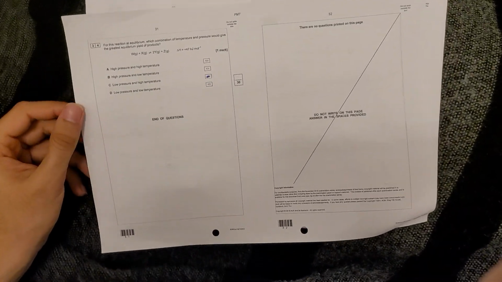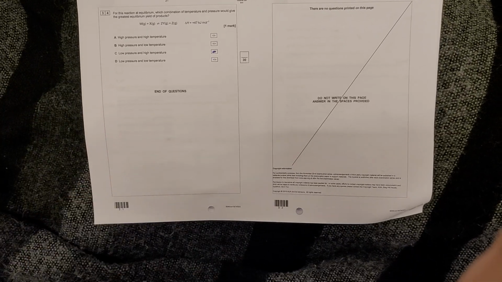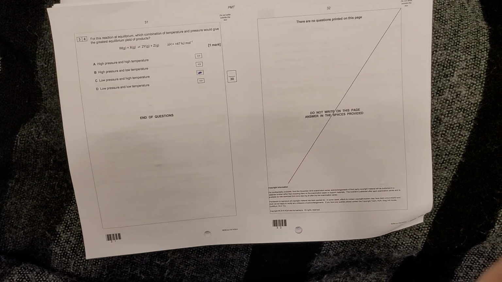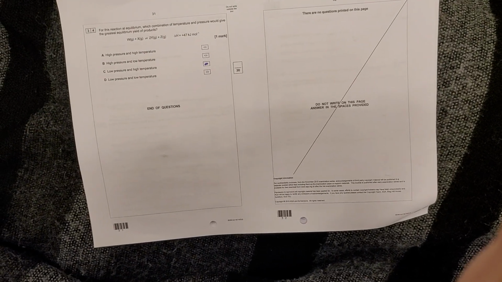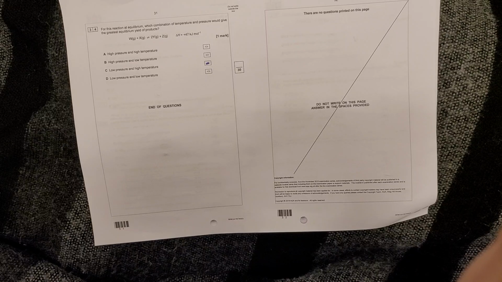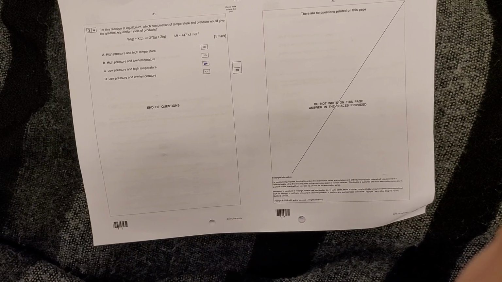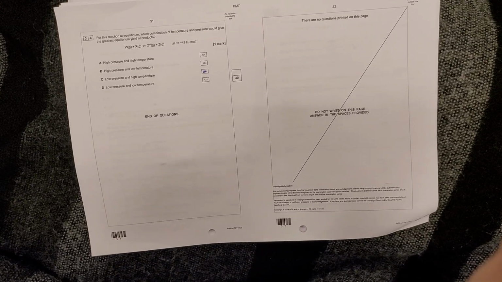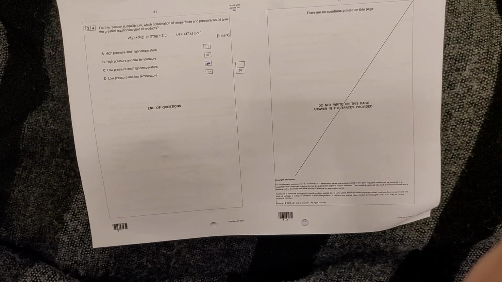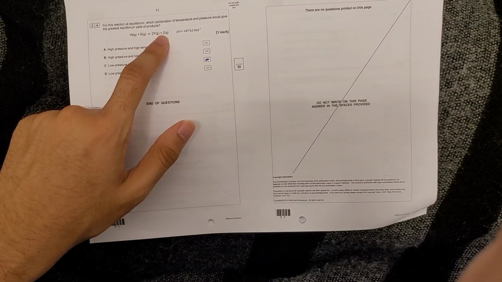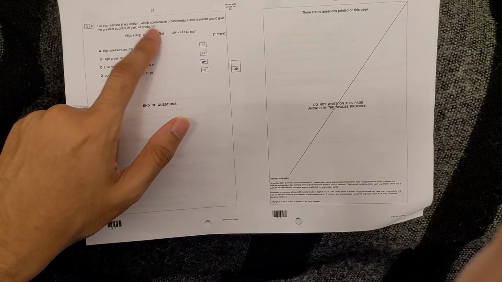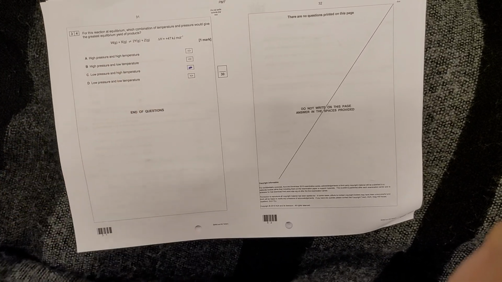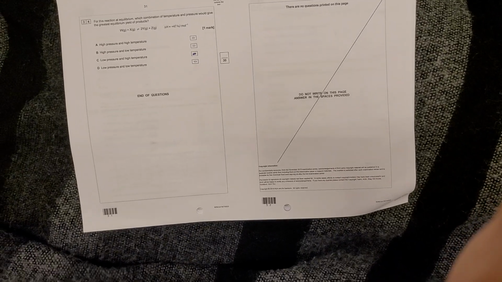For this reaction equilibrium, which combination of temperature and pressure will give the greatest equilibrium yield of products? Now, I know delta H is positive, so therefore endothermic. So if I want the greatest equilibrium yield of products, I'm going to increase the temperature because then it's going to shift in the endothermic direction, which is the forward direction. So high temperature. Pressure, well, I've got 2 moles, 3 moles, so I'm going to lower the pressure so it shifts to the side with more moles of gas, which is the right hand side. So low pressure and high temperature. And that is the end of the paper.